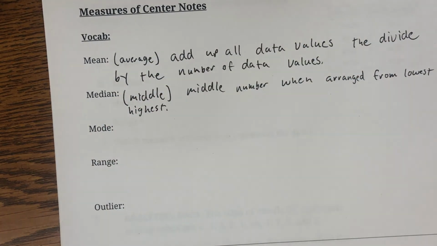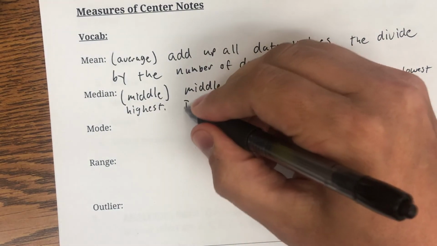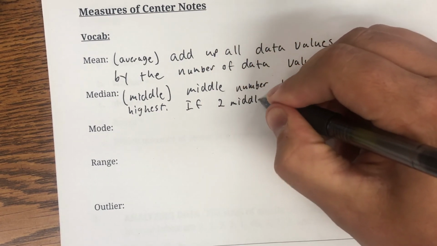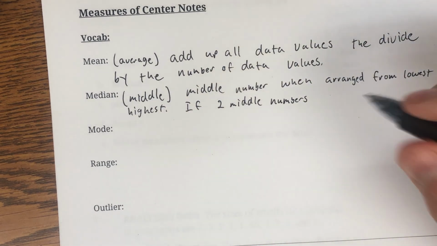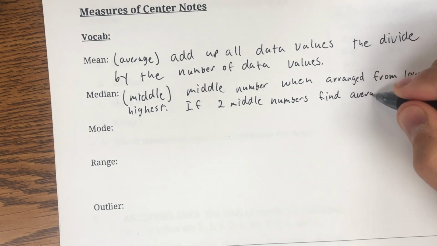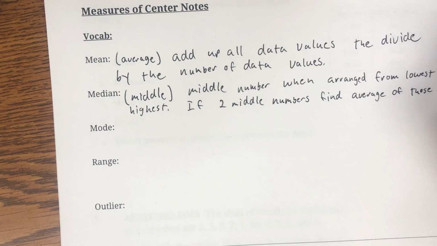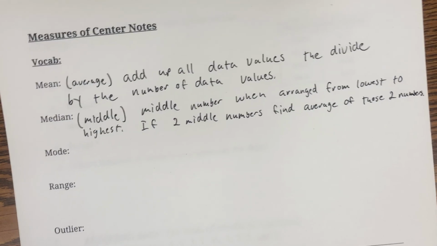So we'll have to set them up in order, least to greatest, and then we'll find the number that's in the middle. If there are two middle numbers, find the average of those two numbers. So you'll have to add those two up and then divide it by 2, okay?